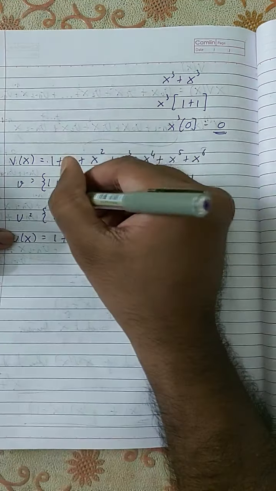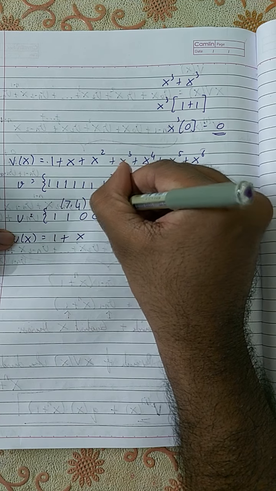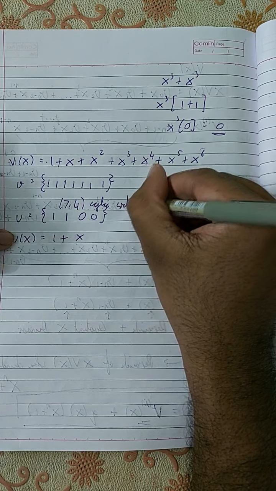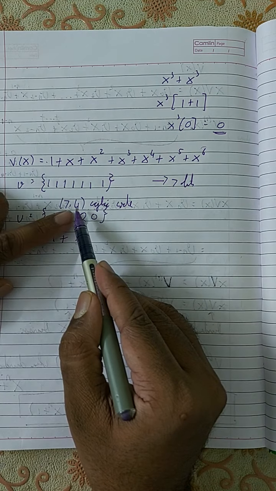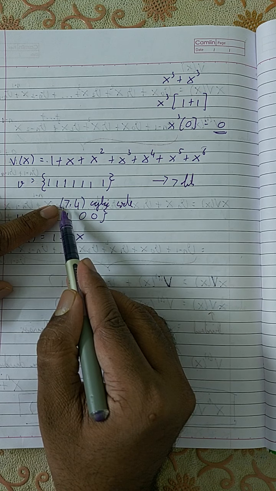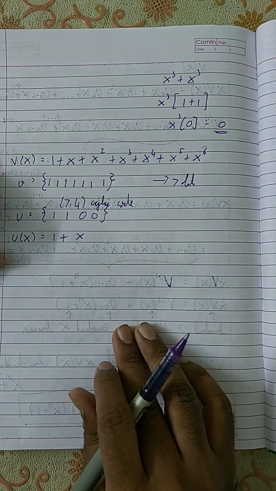Like I said, I'm using a 7/4 cyclic code. Again, I'm assuming that I'm using a 7/4 cyclic code. So a 7/4 cyclic code means, as you all know, that the number of input bits is 4. That's why here you can see 4 bits, but the number of output bits should be 7. Like this, it should be 7. Let me see what we get over here.